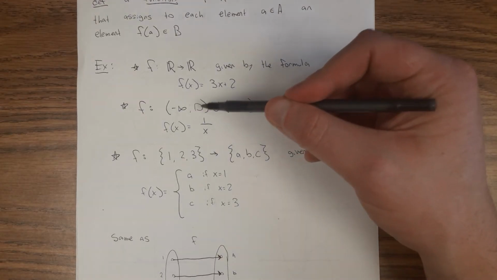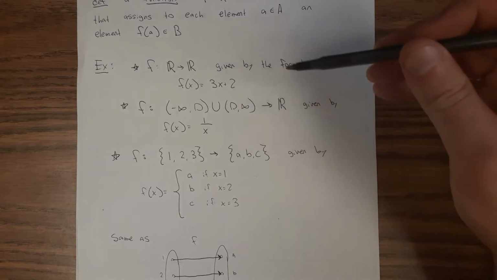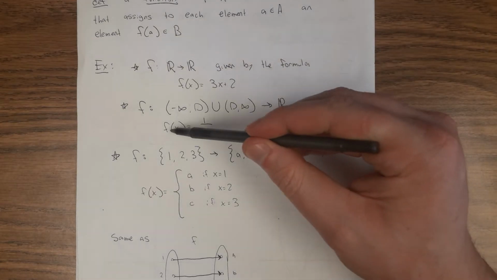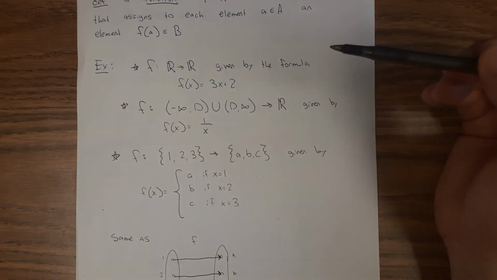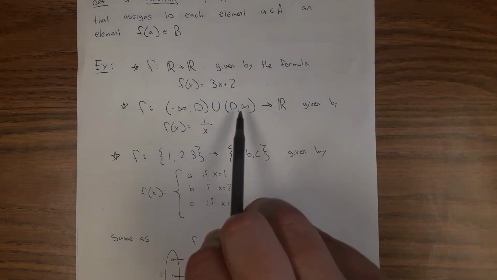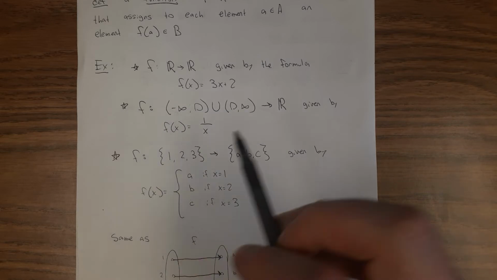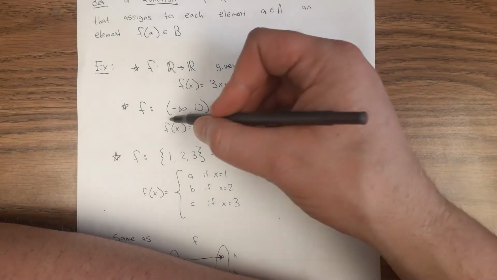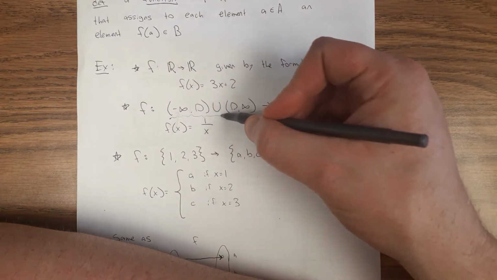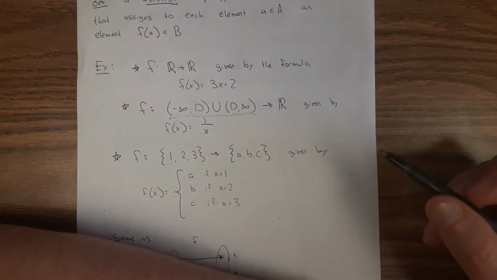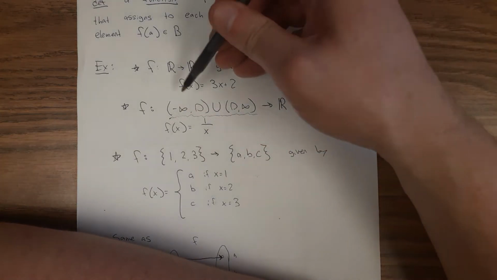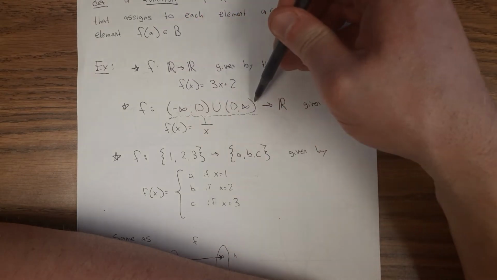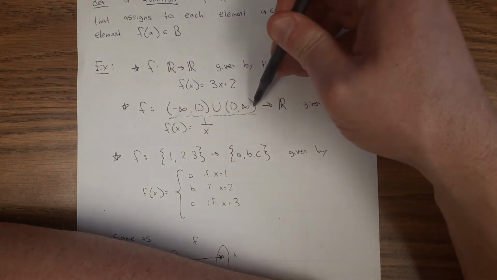The second example is similar. It's also given by a formula. This time I wrote f of x equals 1 over x. But then what's this business up here? For the domain, I wrote this whole thing. This is interval notation. This means that this is a subset of the real numbers, but it's not all real numbers.